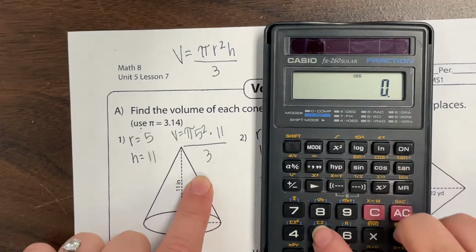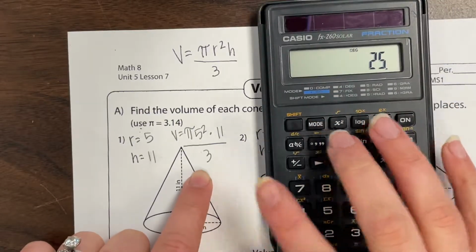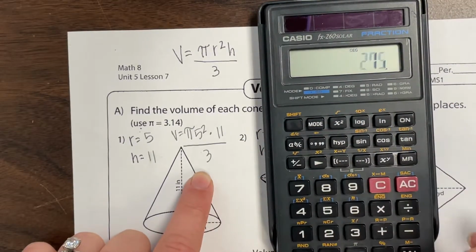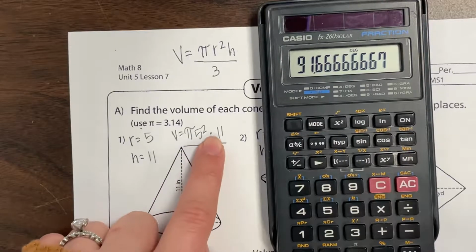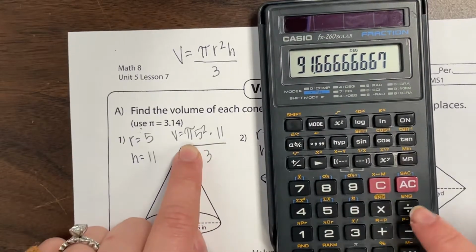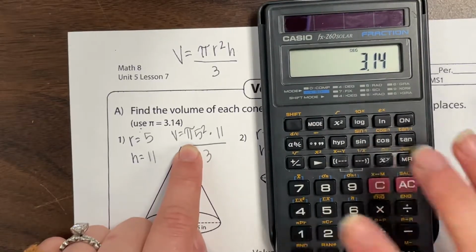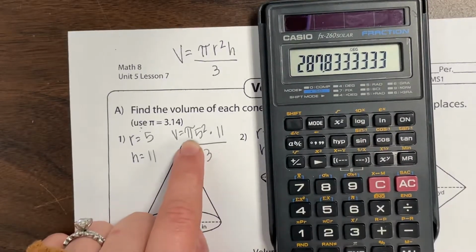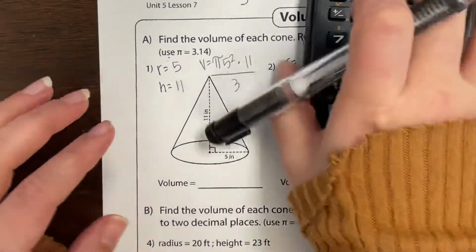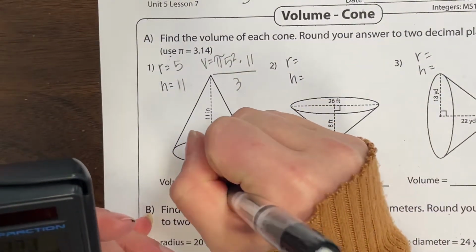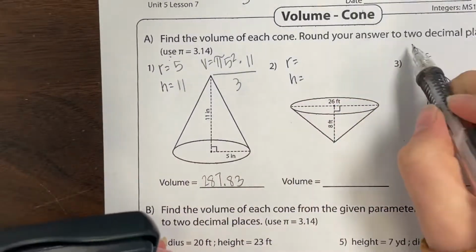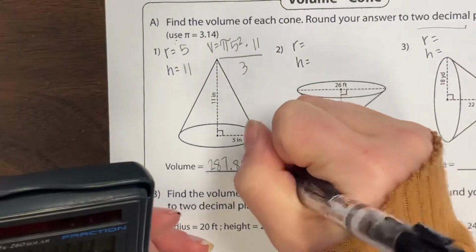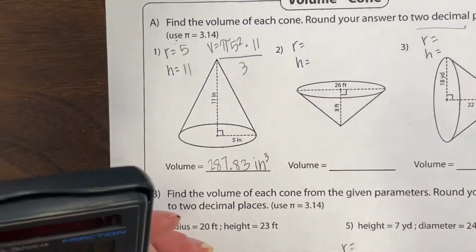I will do 5 squared times 11 divided by 3. Notice that I'm going to wait till the very end to deal with pi. So I have now done 5 squared times 11 divided by 3. My very last thing is going to be times 3.14, which is pi. And that is my final answer. So down here, it's going to be 287.83. We only have to go 2 decimal places, inches cubed.